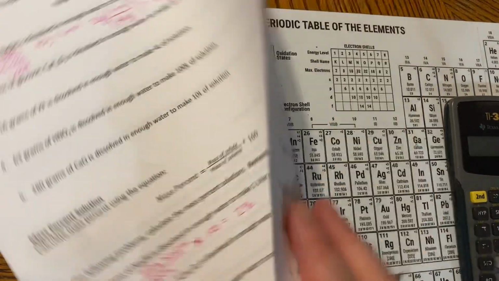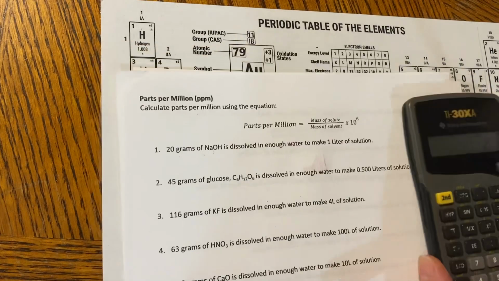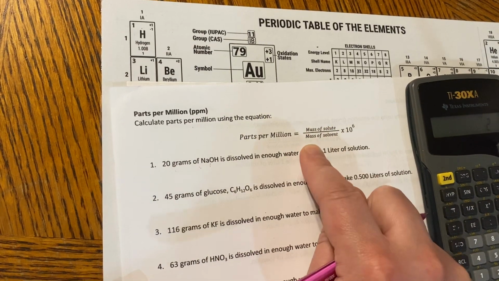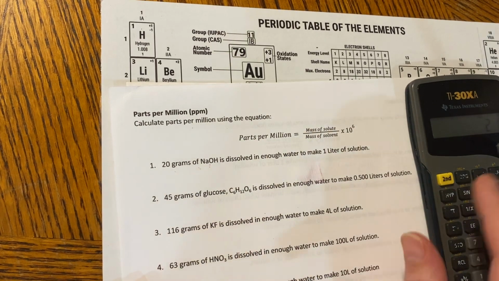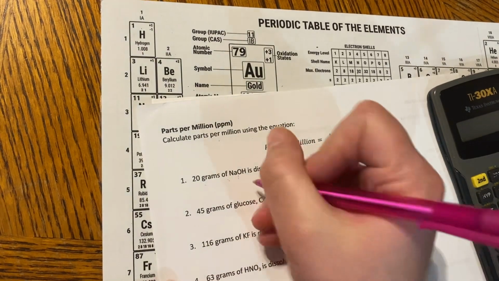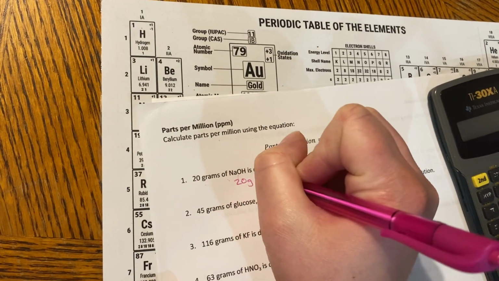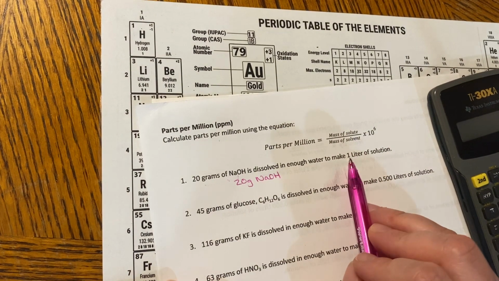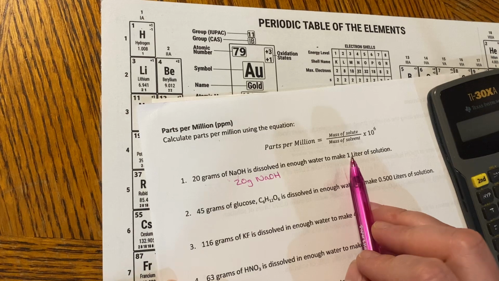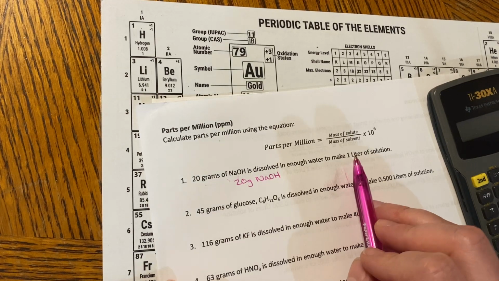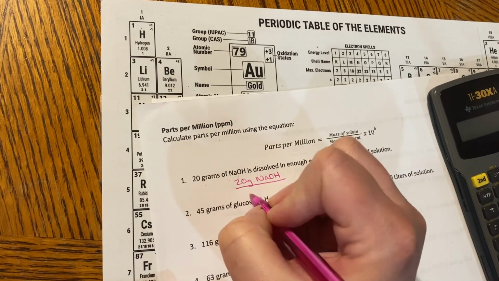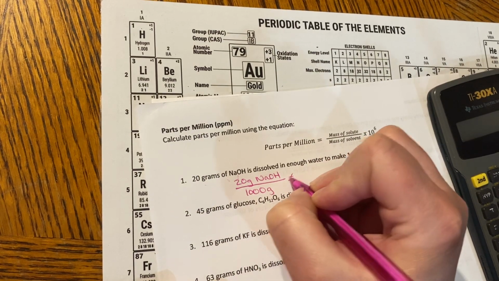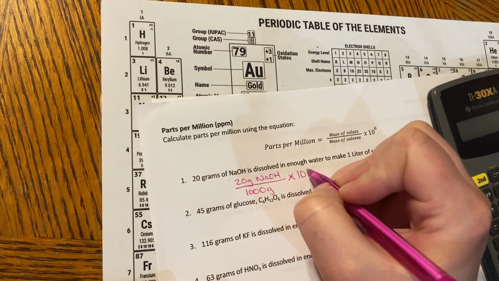Okay. On the back side, we've got parts per million. This looks almost identical to what we had on the other side. We've got our mass of solute, which is going to be our 20 grams NaOH, our mass of solvent, and remember again, that 1 milliliter is going to be 1 gram, so 1 liter will be 1,000 grams. So 1,000 grams times 10 to the 6th.